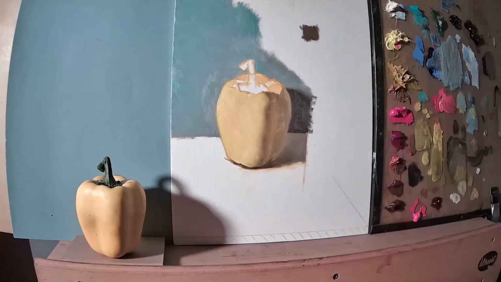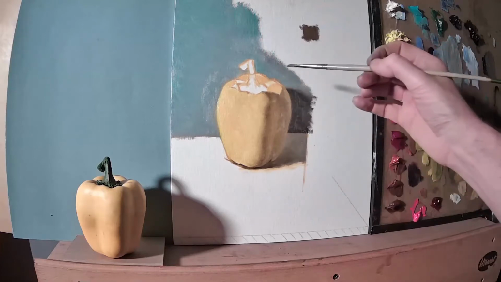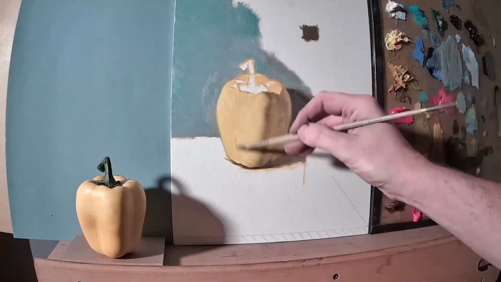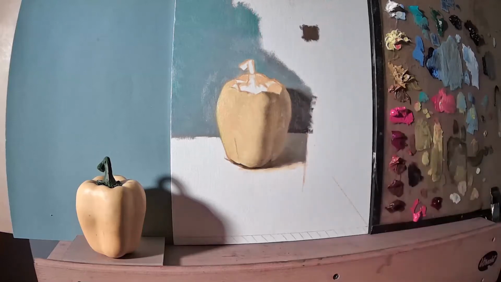Now I can also, by the way, use that halftone to very subtly start indicating that dimple in the form.